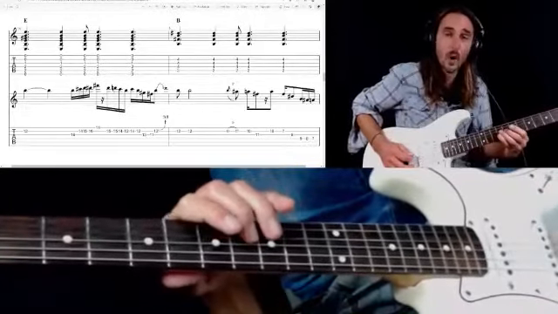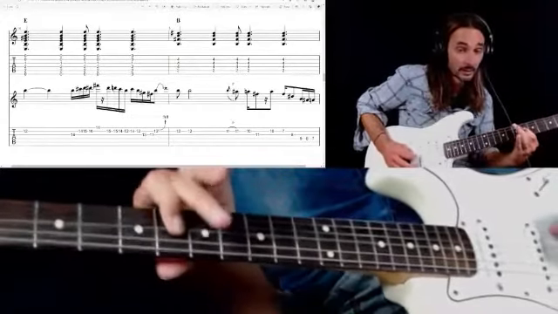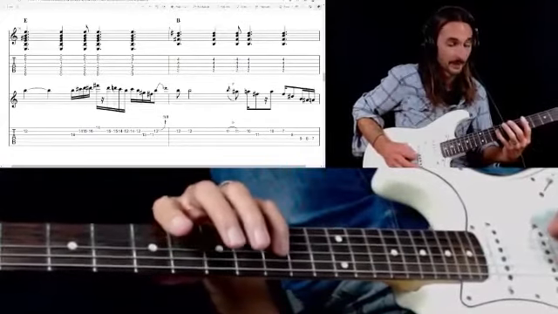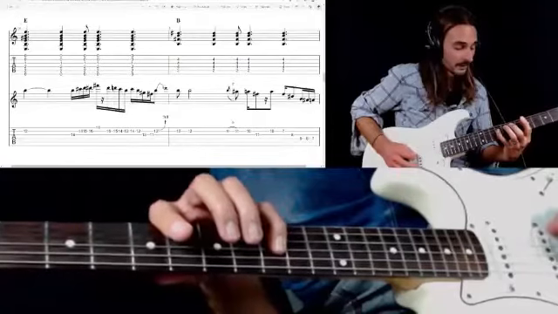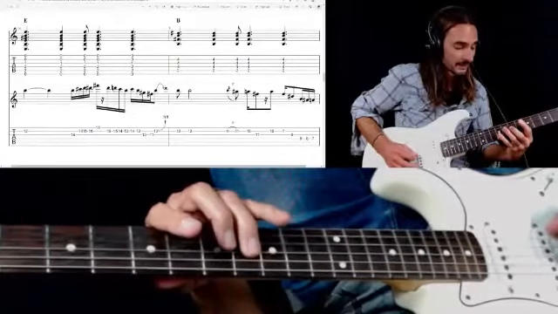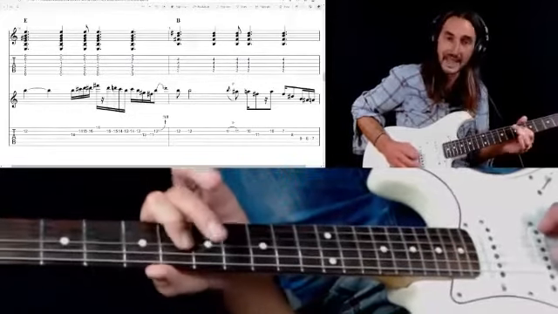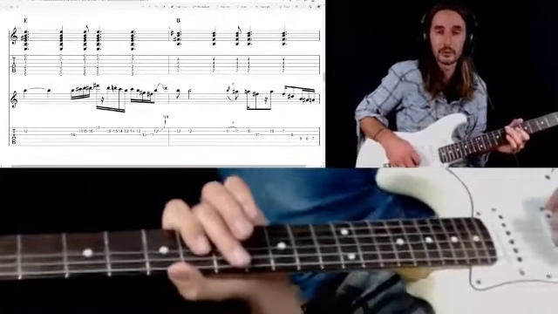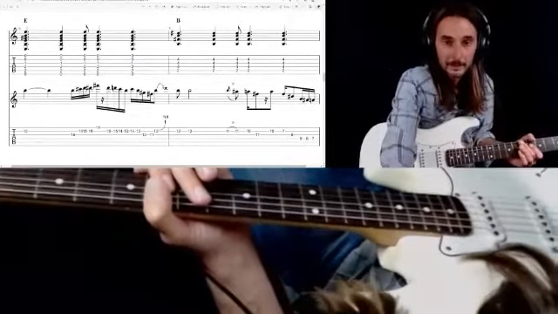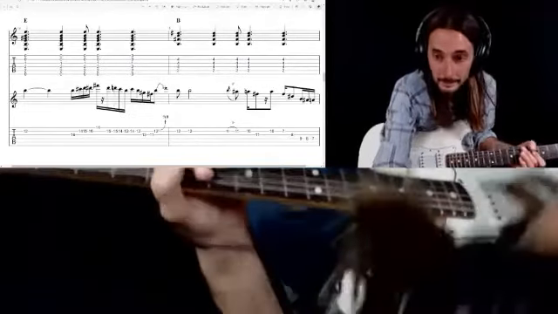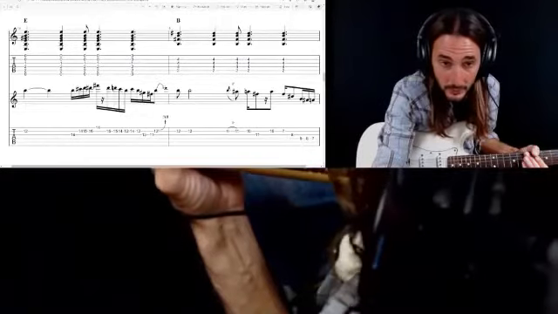Then he does this chromatic walk down right into the E chord. So that's from the B, the 1 of the chord we're on currently, 7th fret D, sorry, 9th fret, 8th fret, 7th fret, and he lands right on the 3rd chord tone of an E major chord, which is the next chord. So great chord tone targeting there.